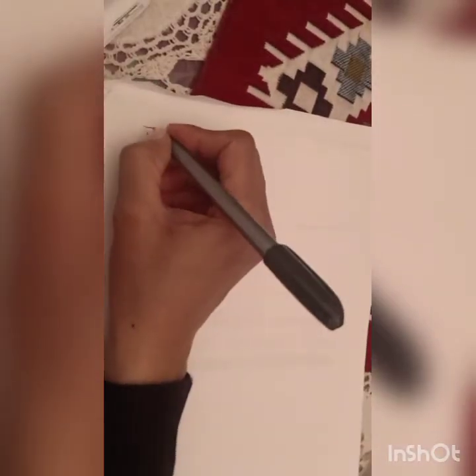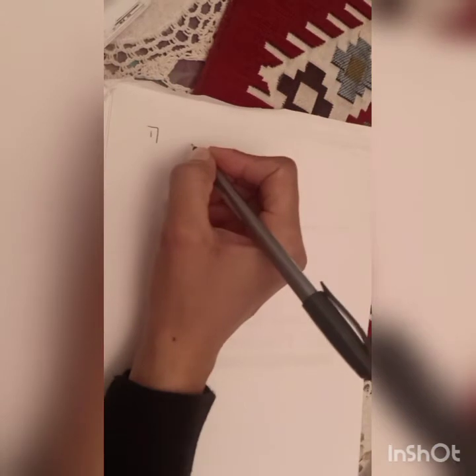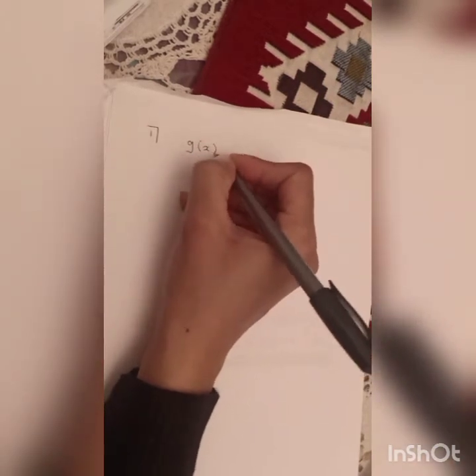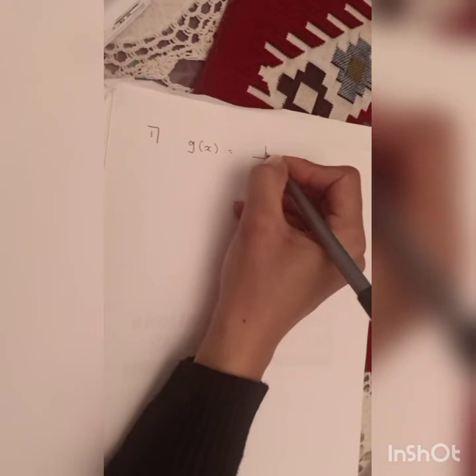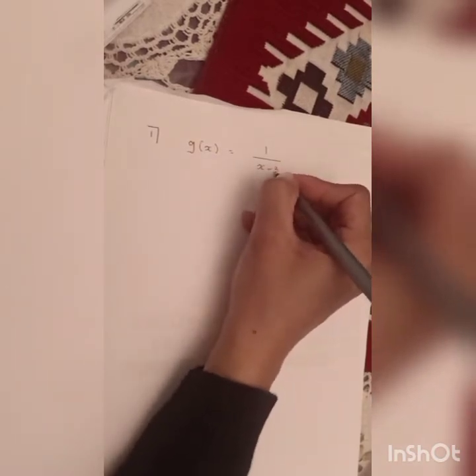Let's apply this concept using an example. Example number 1: use the graph of f of x equals 1 over x as a guide, the parent function, to describe the transformation of g of x equals 1 over x minus 3.